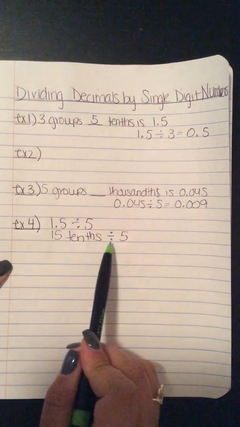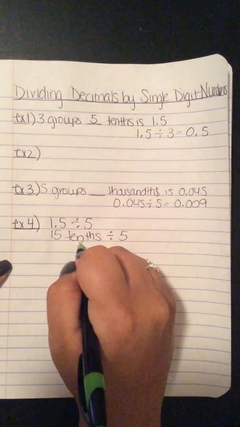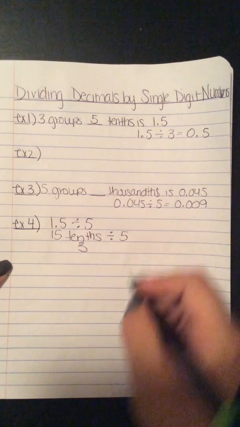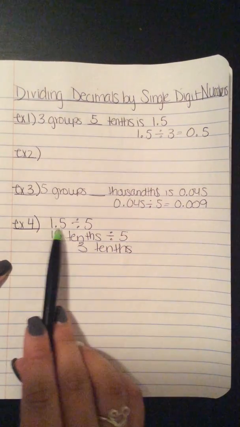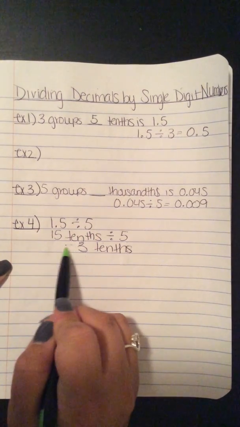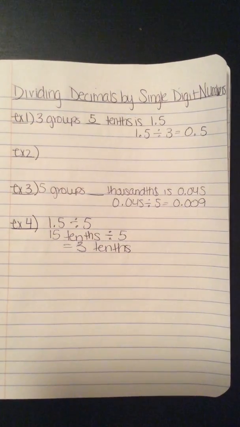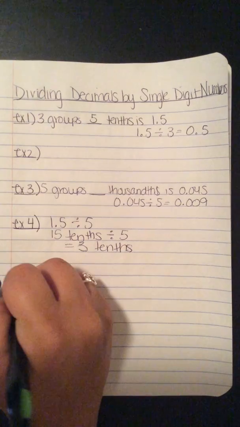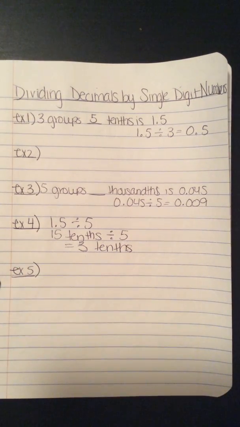So we can say 15 divided by 5 is 3, and that unit is tenths. So we can say that 1 5/10 divided by 5 is 3/10. So sometimes when we break things down into unit form, it makes it slightly easier for us. In example 5, we're going to try this in a little bit more complex way.